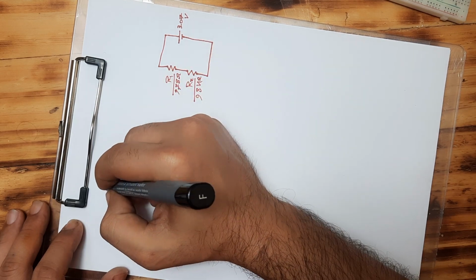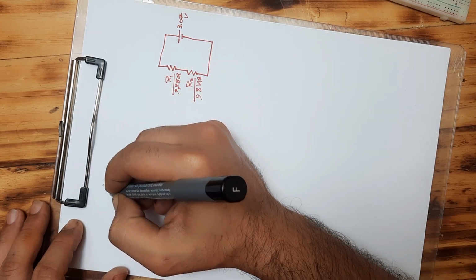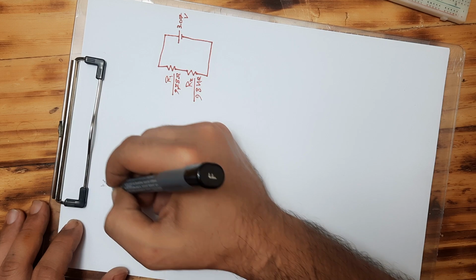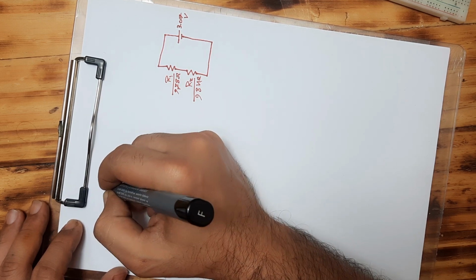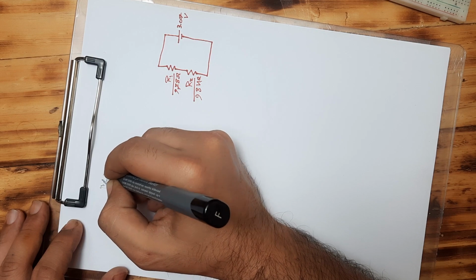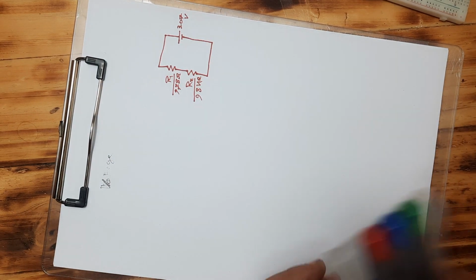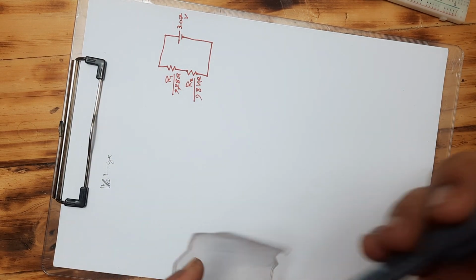All right, this pen is not working with me right now. That's fine. It will work. Come on, man. All right, let's use another pen. Why not? My luck.